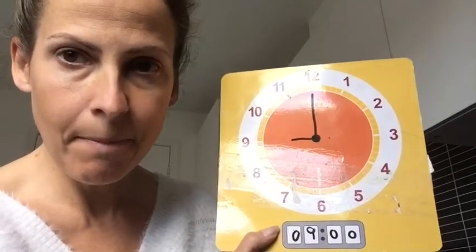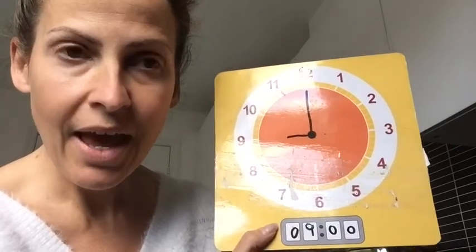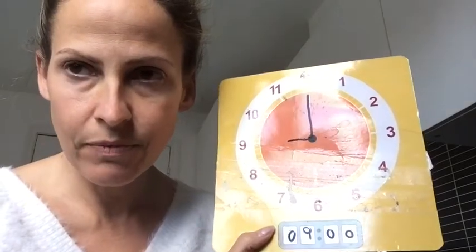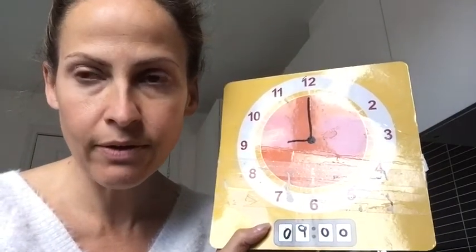Now, boys and girls, my task for you today is to see if you can be a digital clock detective. Can you go around your house and find digital clocks that look a little bit like this anywhere in your house? Or if you have a car, you could ask an adult to help you. And if you can be a digital clock detective, can you take photos or videos and send them back to me on Seesaw to let me see where you've managed to find digital clocks in your house.